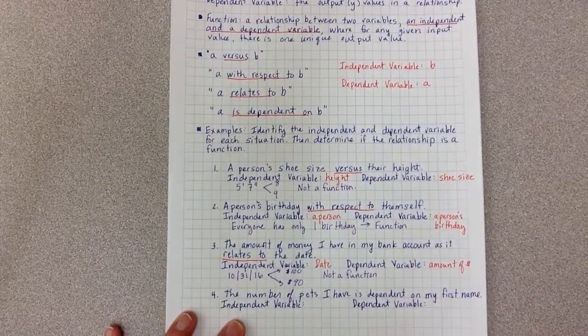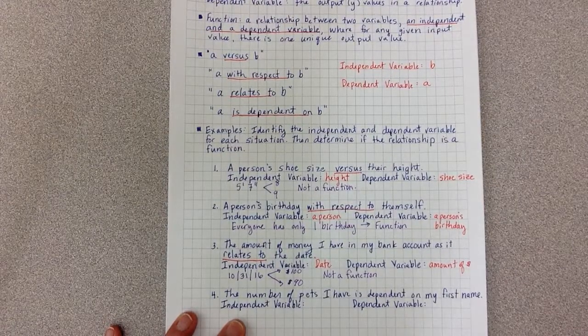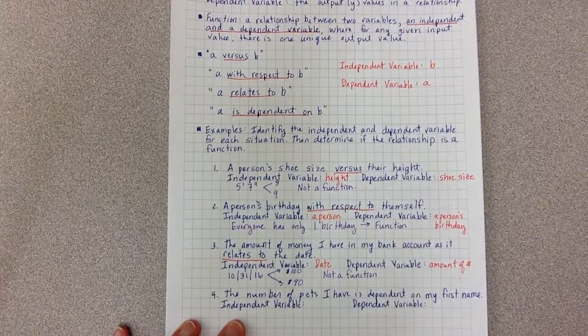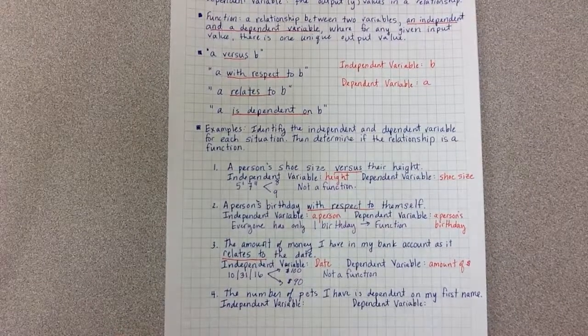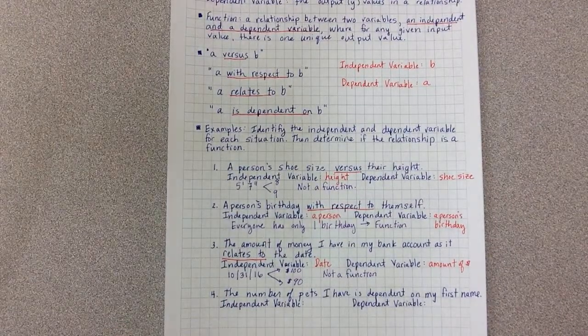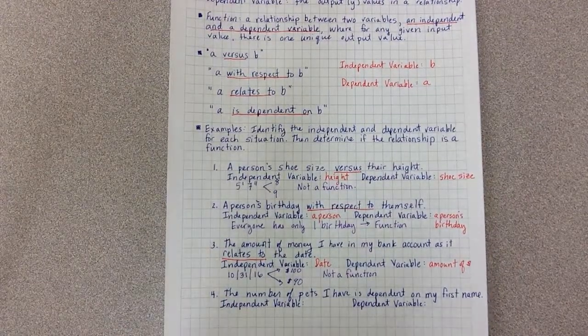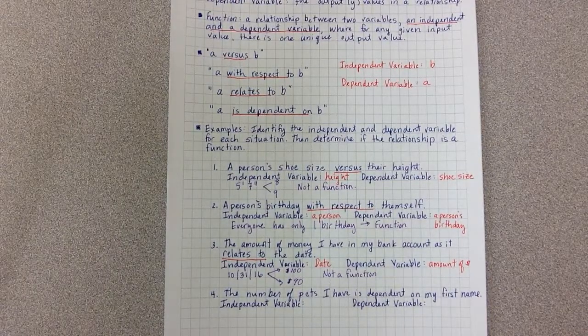Now, if you're not adding or subtracting any money from your account, then this would be a function. On a given day, you have a given amount. It's not going to be different depending upon looking at it earlier in the day or later in the day. It would be the same, and so it would be a function.